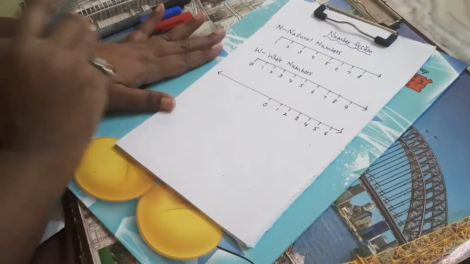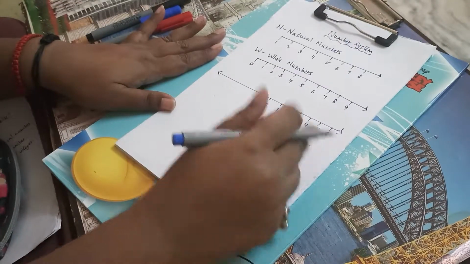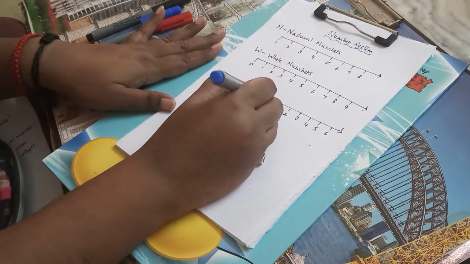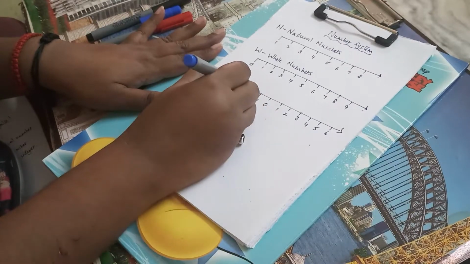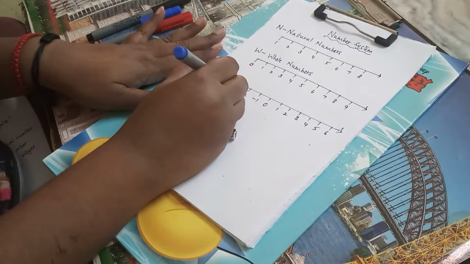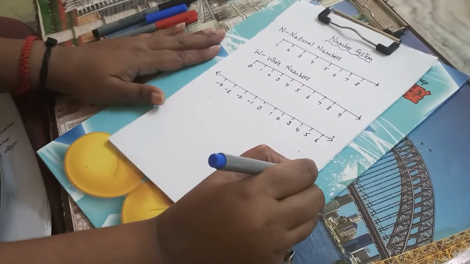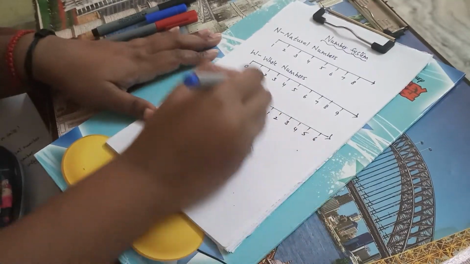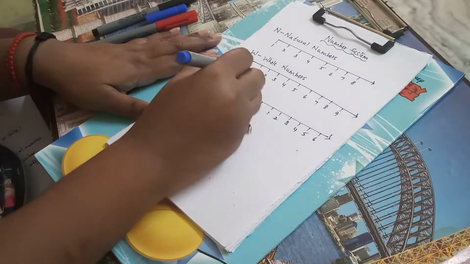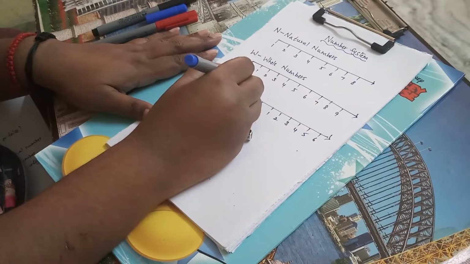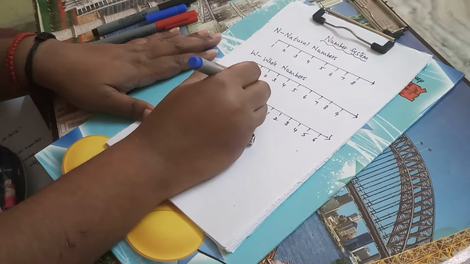And now along with these whole numbers, when you introduce the negative numbers, -1, -2, -3, -4 and so on, this collection of numbers is called integers.